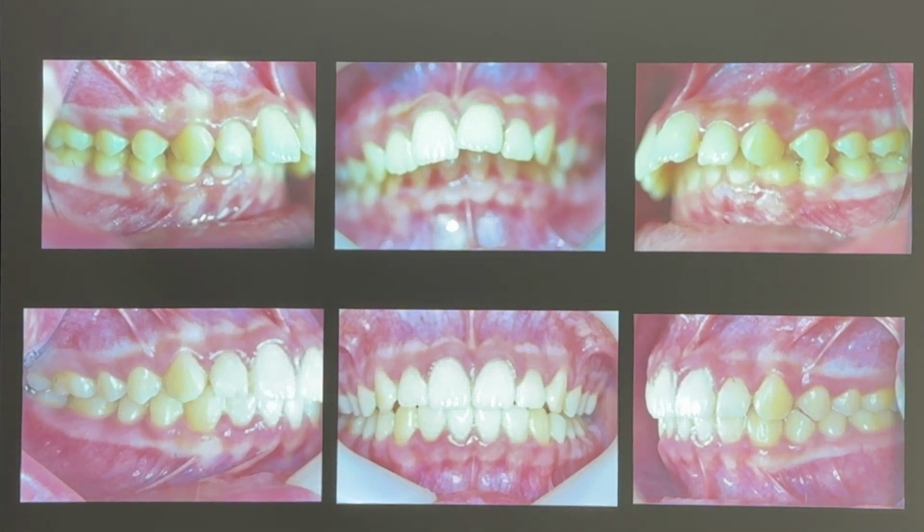Okay. So today, my topic is, now I finished functional appliance. And I'll start another appliance with you. Before I introduce another appliance, I need to explain the function of the stomatognathic system and the 4 different tissues in the stomatognathic system.